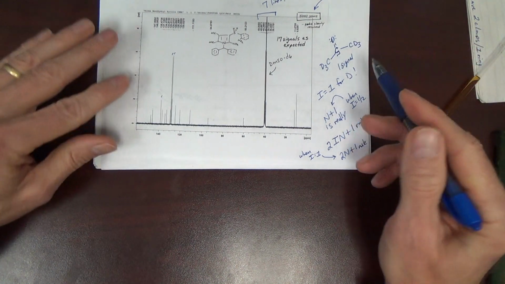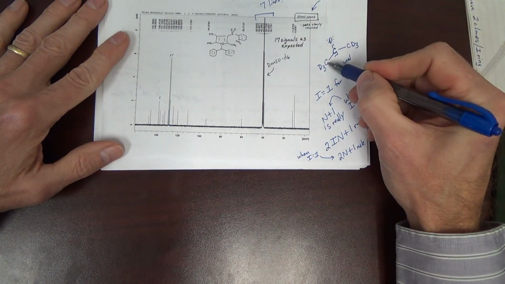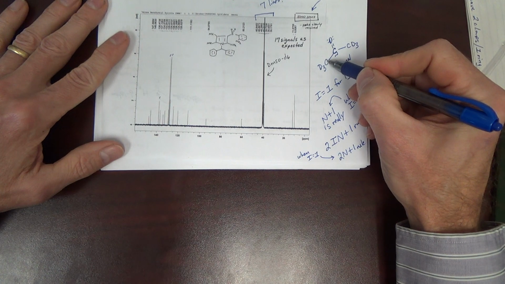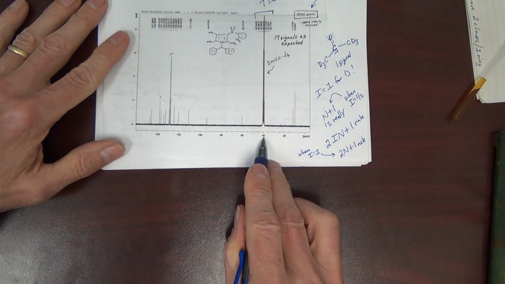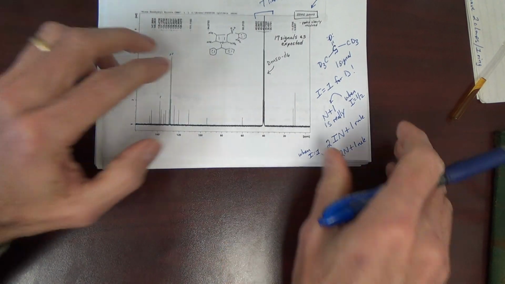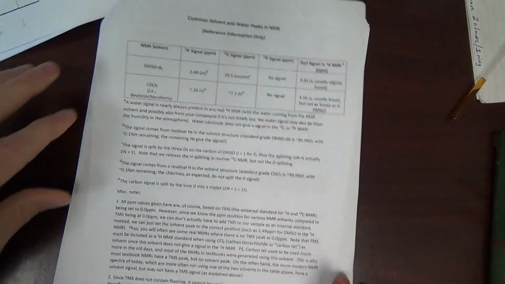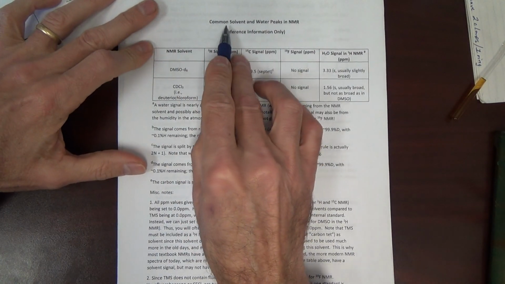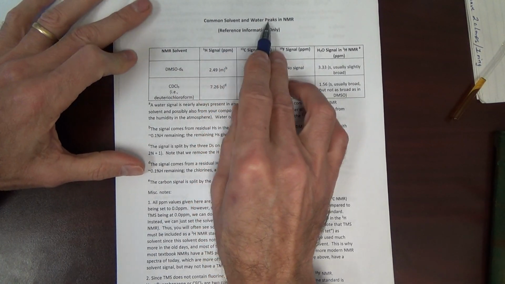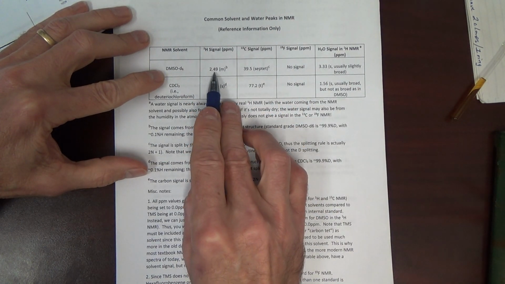By the way, DMSO, this carbon here, gives a signal at about 39.5 in the carbon NMR, just below 40. Now I tell you that type of information at the very back of the handout here. Information about common NMR solvents. DMSO, in the proton NMR, gives a peak at 2.49.